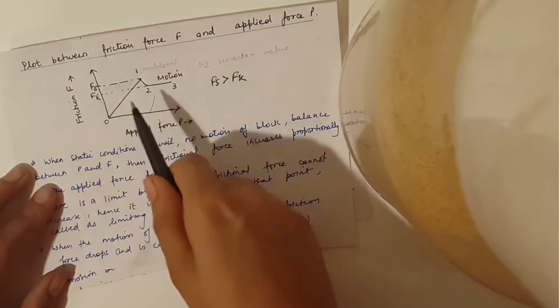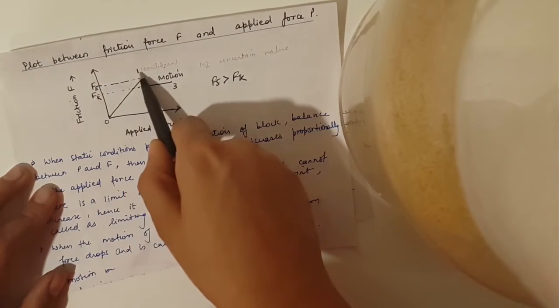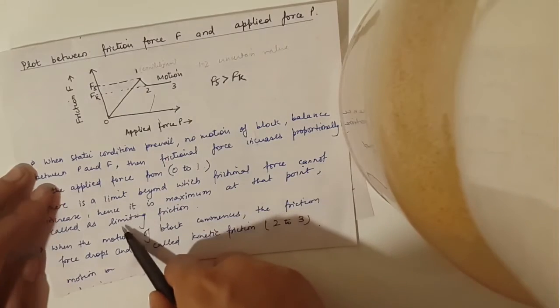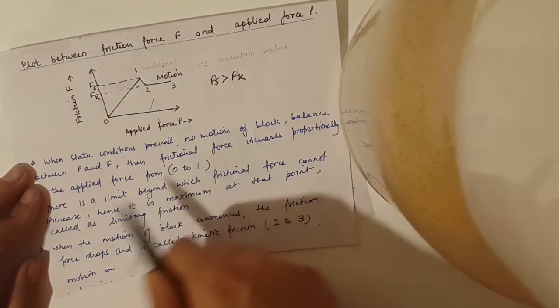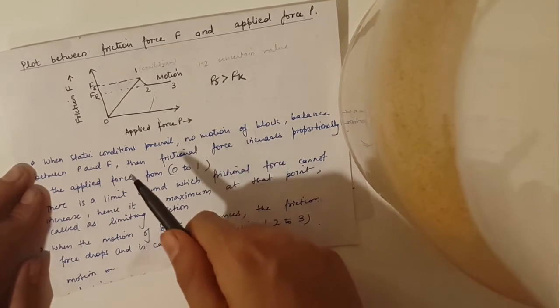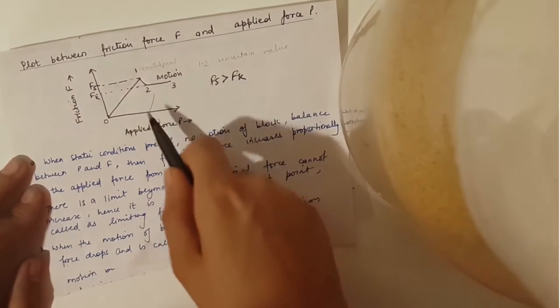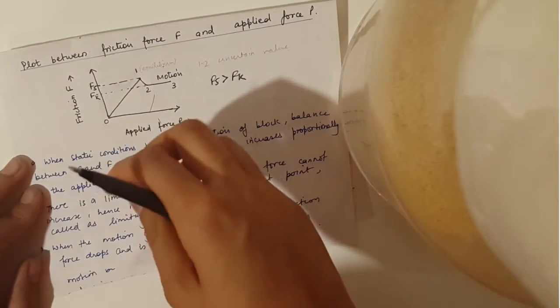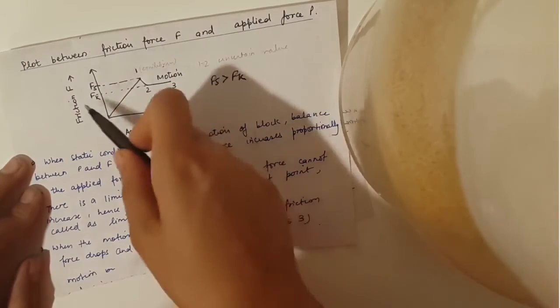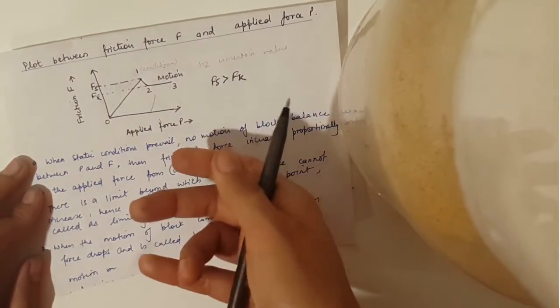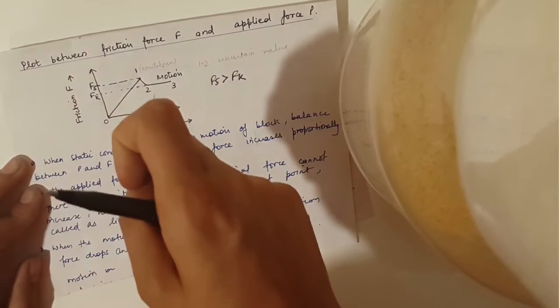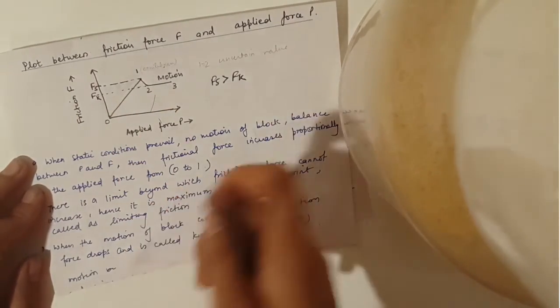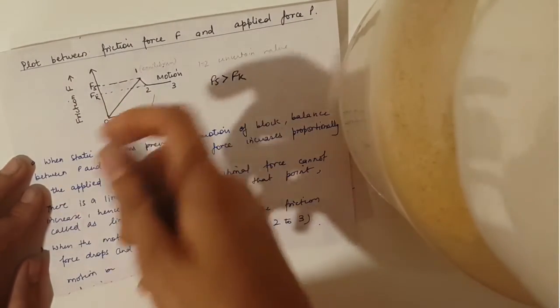But at a point, the value of F becomes maximum. That point is referred to as limiting friction, beyond which it stops increasing. Because if it did not stop increasing proportionally, the body could not come in motion. So there is always a maximum value, that is generally 1, because friction always lies between 0 and 1.